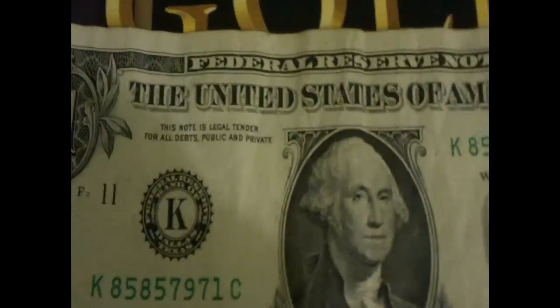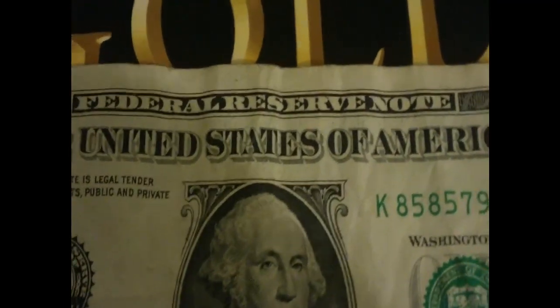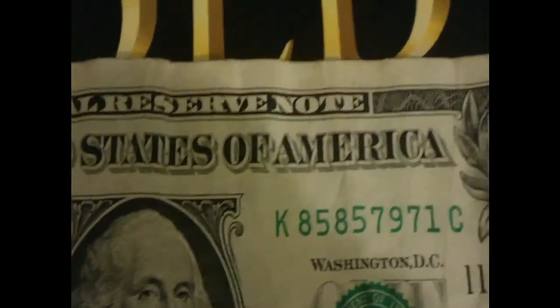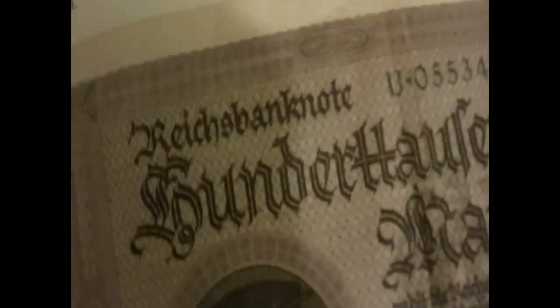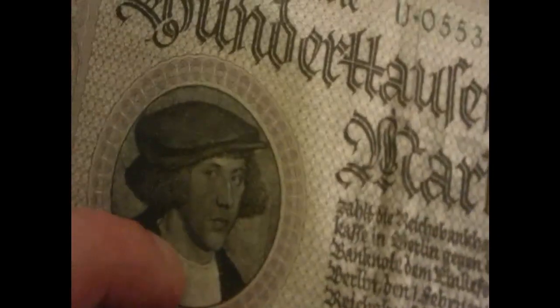Reminder that all these prices mentioned are in Federal Reserve notes. Sort of like, I wonder what happened to Germany. Remember, history always repeats itself.